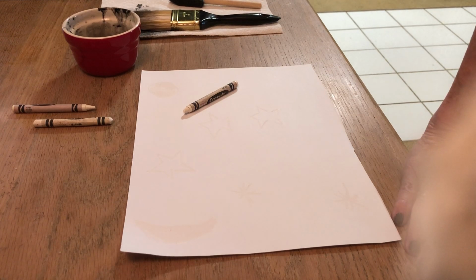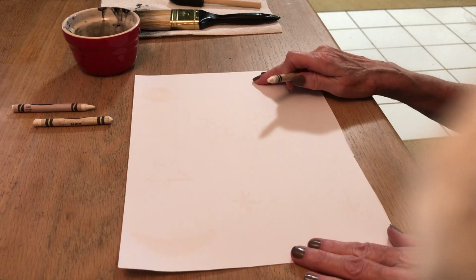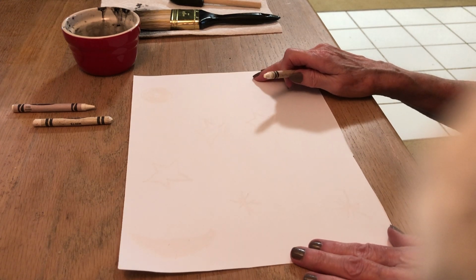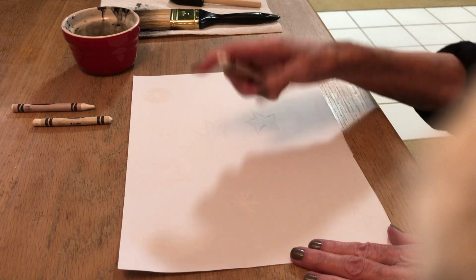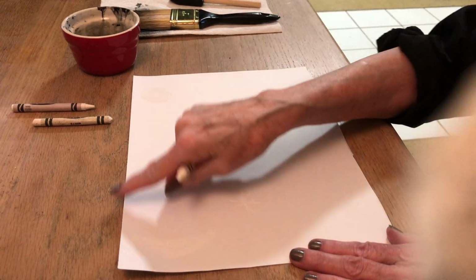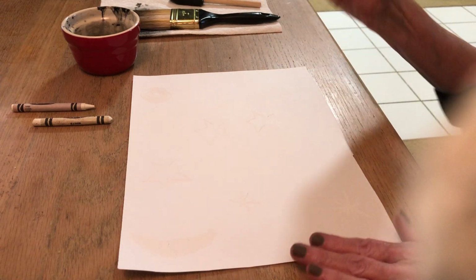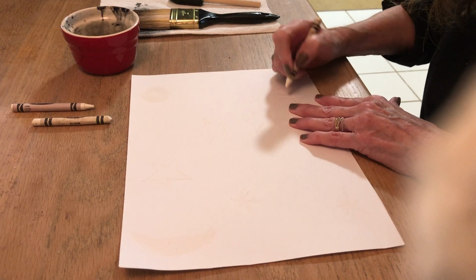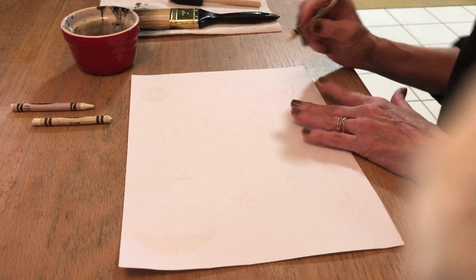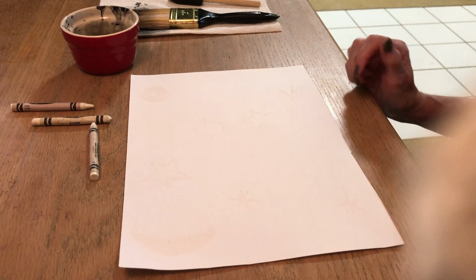Hi, boys and girls. Miss Judy is going to show you how to make a painting of the nighttime sky. This is called a resist painting. You see, I have white paper and I have a white crayon, and I've already drawn some nighttime sky pictures on this paper. I'm going to add another one. And then I'm going to paint over my paper to see what appears in our nighttime sky.